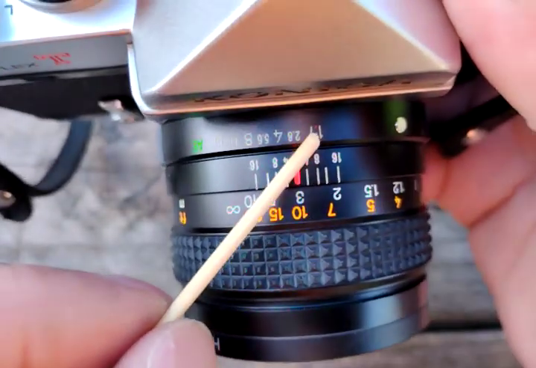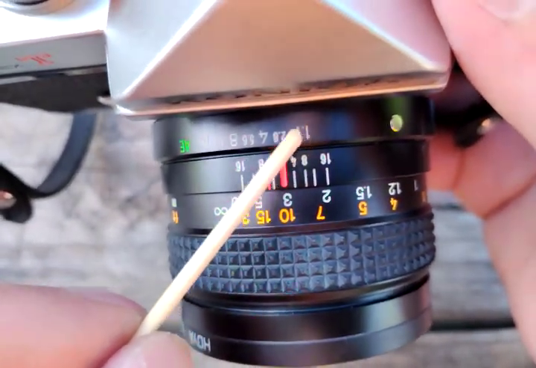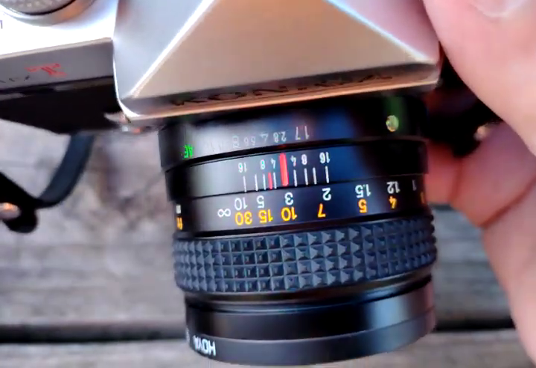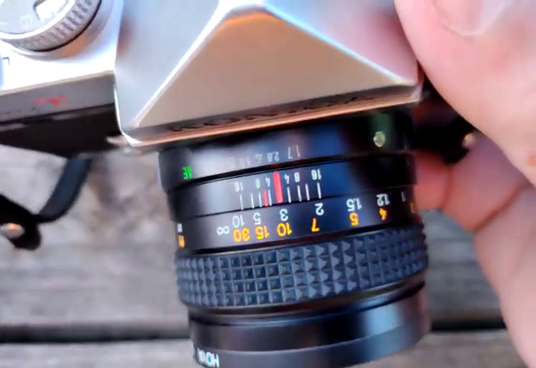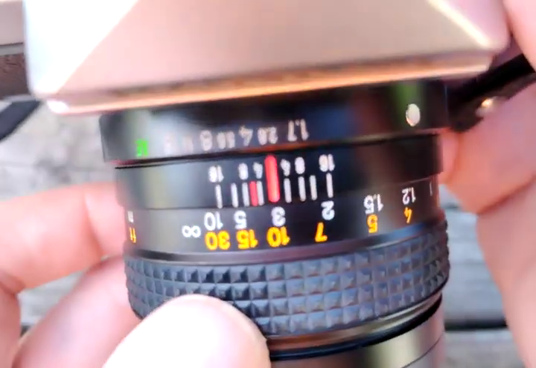And keep in mind, if you have a lens that drops to a lower aperture number, then it's going to be able to create a smaller depth of field, so more bokeh if possible, if there are objects behind. That's how we use this scale.